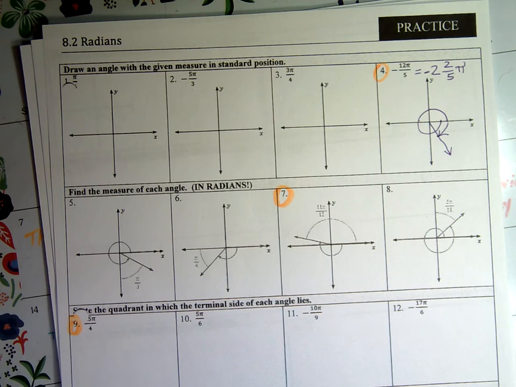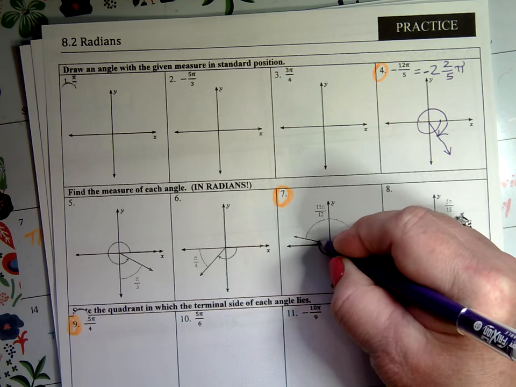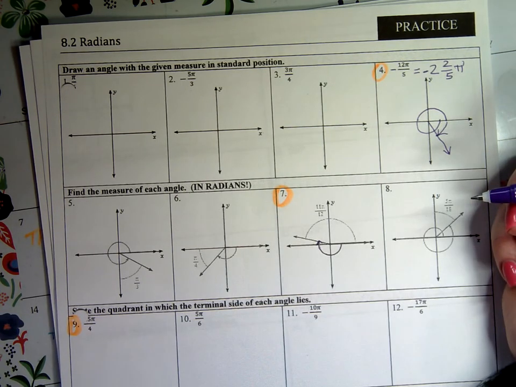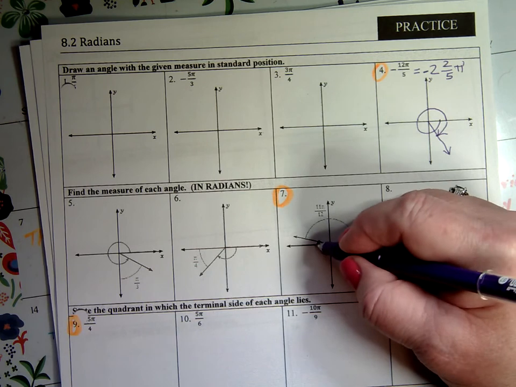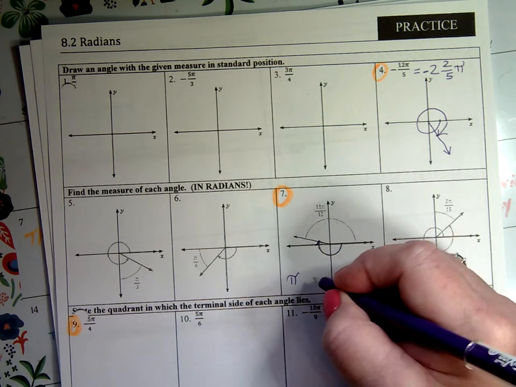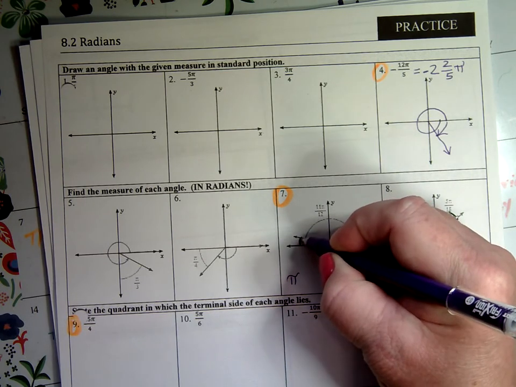Number 7 is one of those weird guys like what we just were doing, but it's not a coterminal. It's just a regular, what's the angle? So the question is, how big is this angle if this other one's 11 pi over 12? Well, think, if I went all the way to here, I went pi in a negative direction. We're going to put the negative on at the end. But I need to know what this little scooch is right in here. What's that angle going to be?